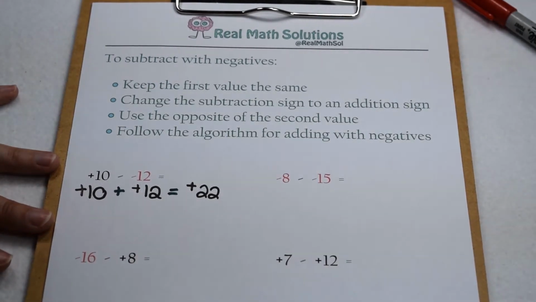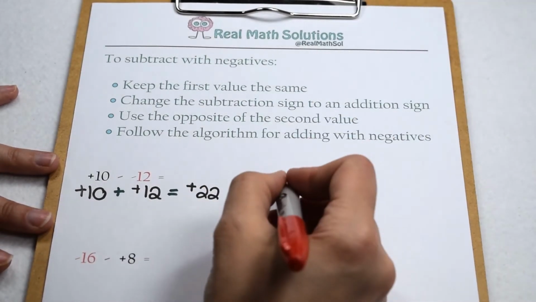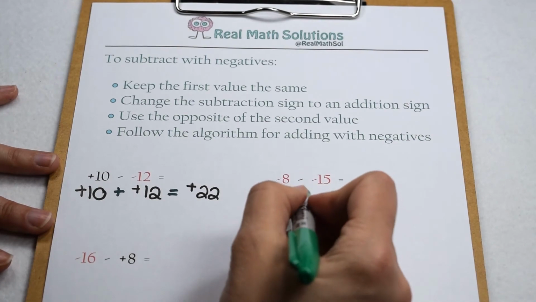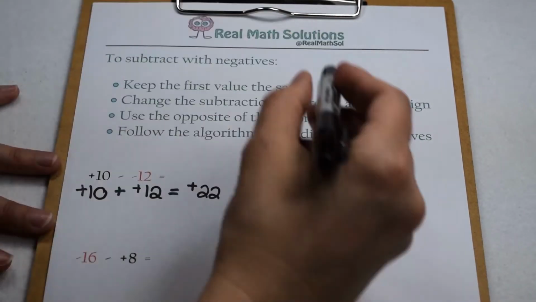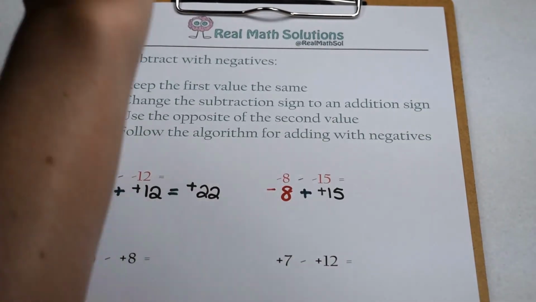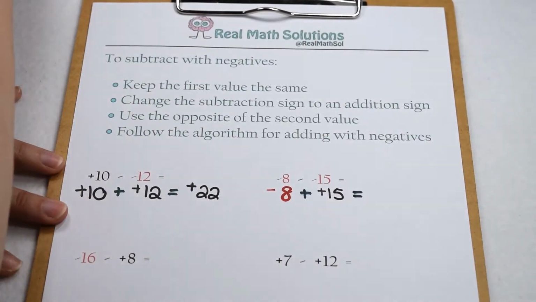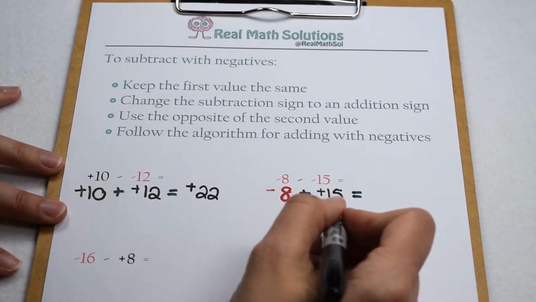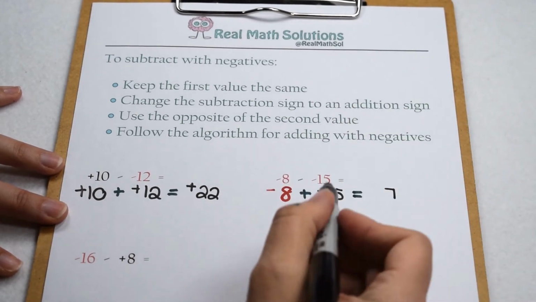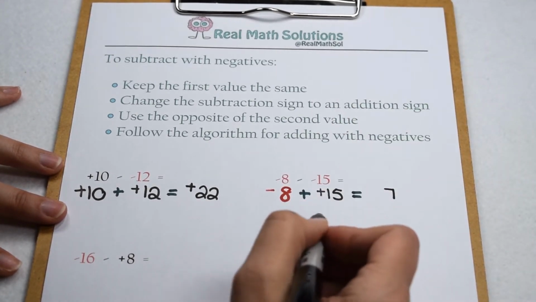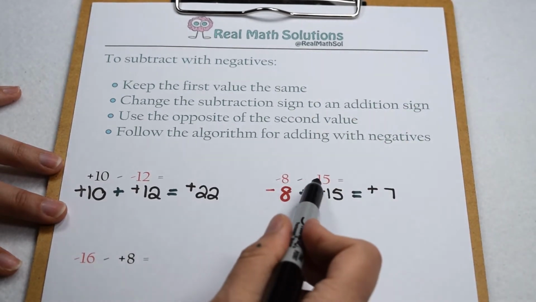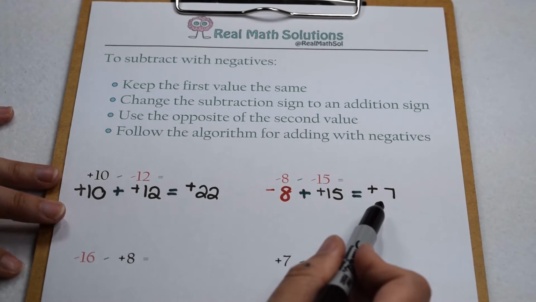Let's try another problem that has all negative values to start with. My first value is going to stay the same, so negative 8 will still be negative 8. My subtraction sign is going to change to an addition sign, and my negative 15 I'm going to use the opposite of, which would be positive 15. From there I can follow my rules for adding with negatives. Since my signs don't match, I'm actually going to need to take the difference of 15 and 8. The difference of 15 and 8 is 7. Since 15 has a greater absolute value than 8, I'm going to use the sign on the 15, so that's going to be a positive 7. So negative 8 minus negative 15 gives me a solution of positive 7.